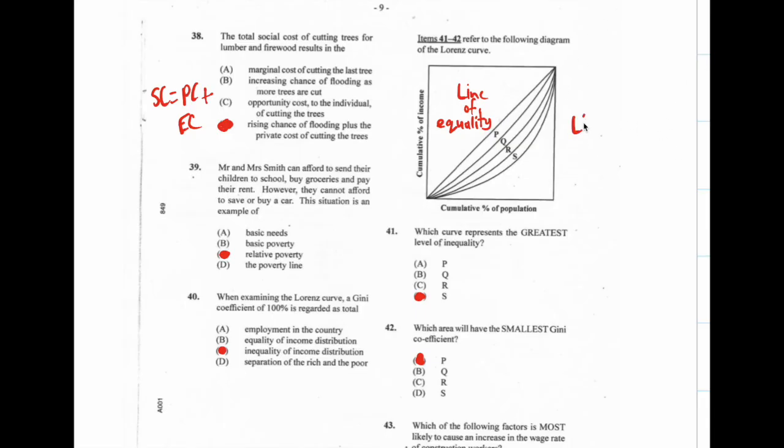And then the line of inequality is the standing line right here, which represents total inequality. So the further you are away from the line of equality, the more uneven your income distribution is. And the closer you are to inequality, the line of inequality obviously indicates that your income is more uneven than the others. So S is the closest curve to that. So D. Which of the following will have the smallest Gini coefficient? And that would be P, because it's the one closer to equality.